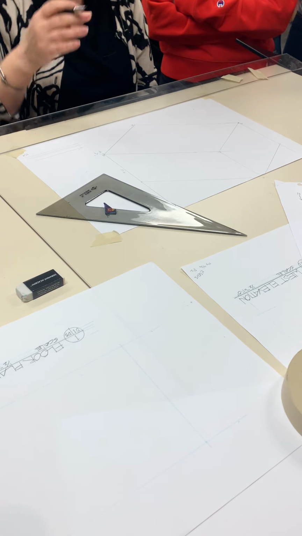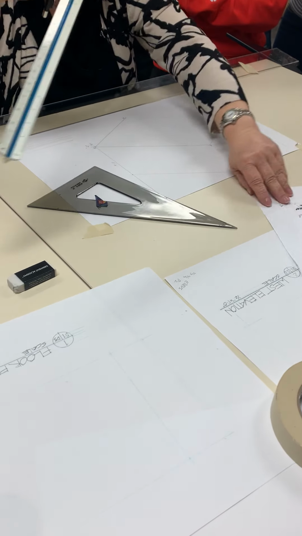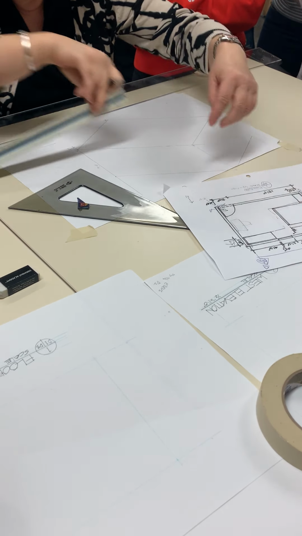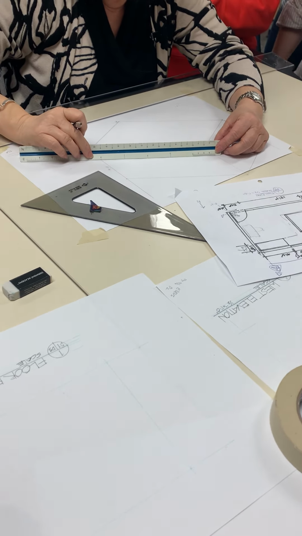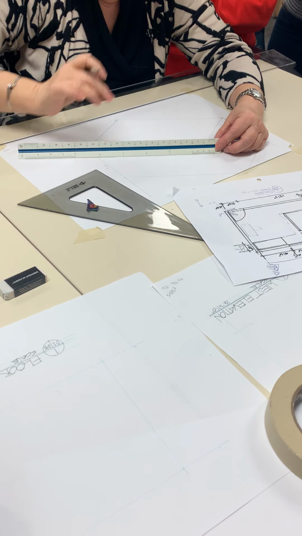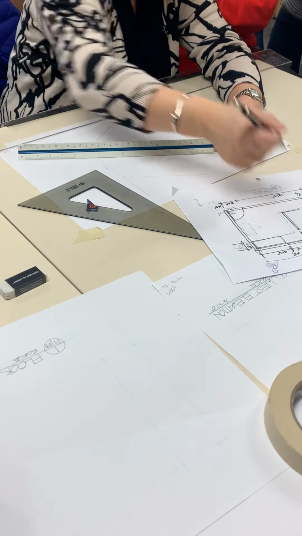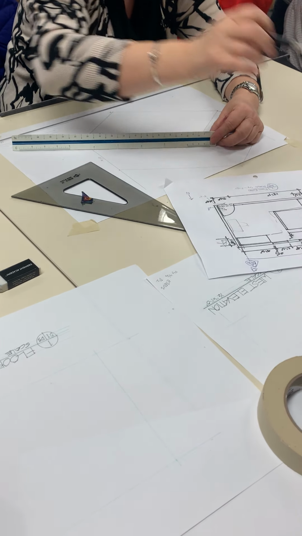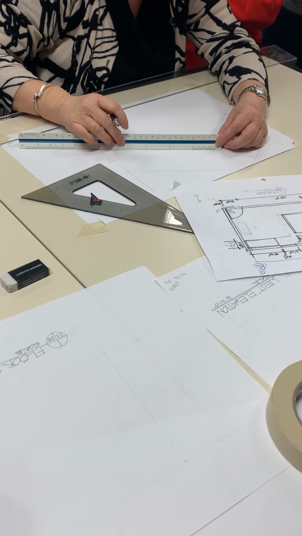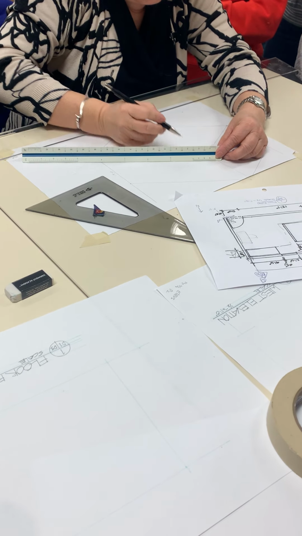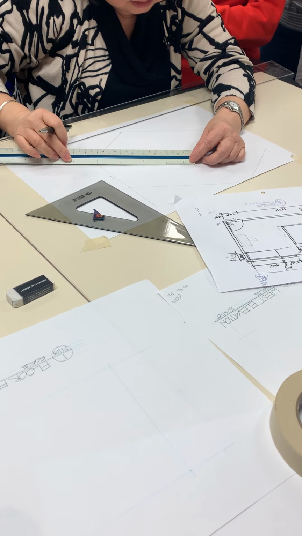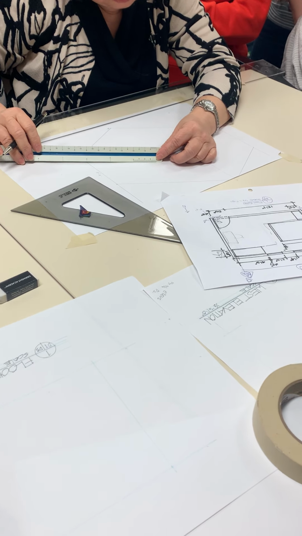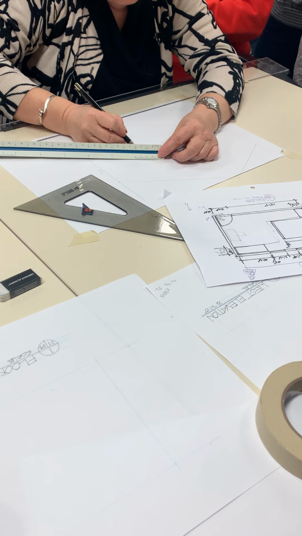Okay, now tell me the distance of the walls. How far is the wall from that corner? From what corner? From this point, tell me. 3, 4. Okay, 3, 4, 2, 6, 1, 9. 2, 6.